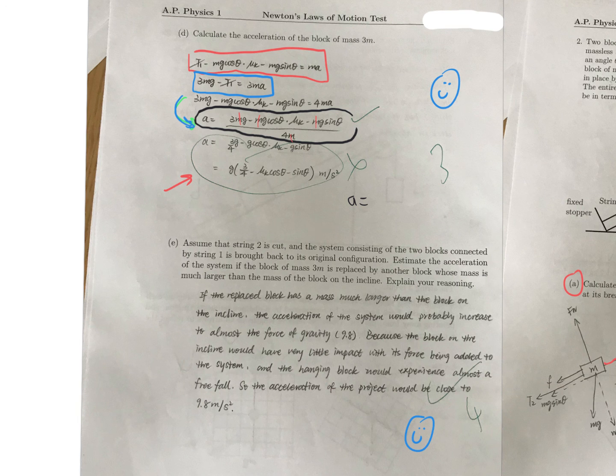And then you could say, oh, okay, 3g minus g cosine theta times mu k minus g sine theta. To be perfectly honest, I don't see a problem with that. Just put a little 4 underneath it. But I think I would probably leave it there.